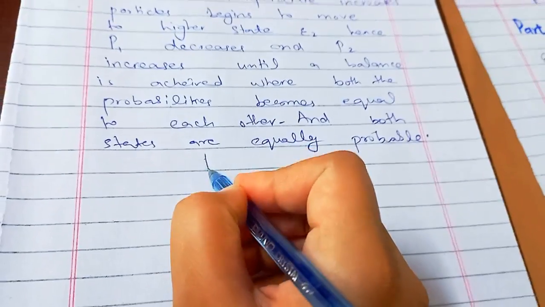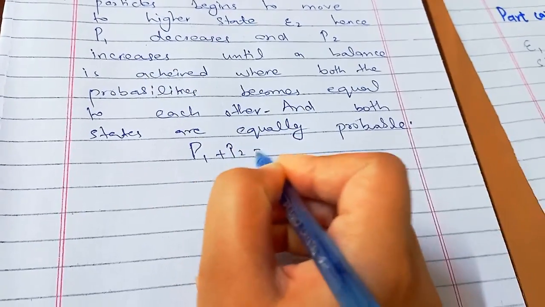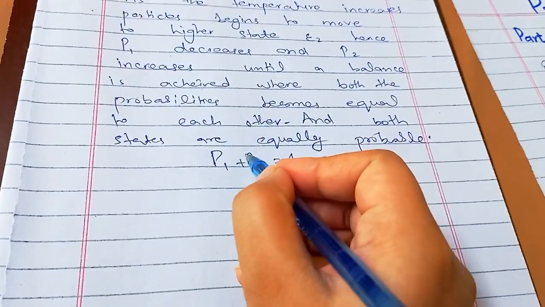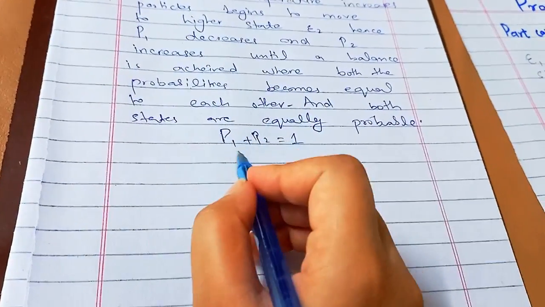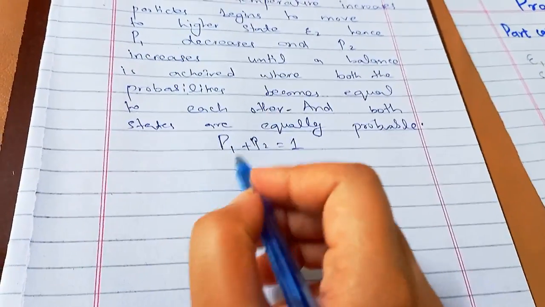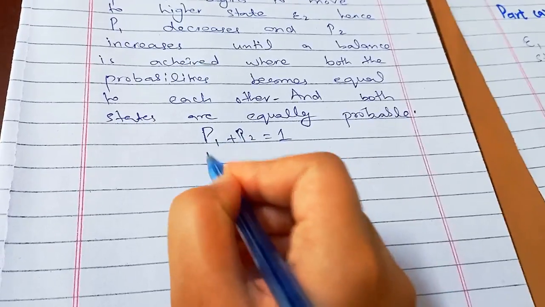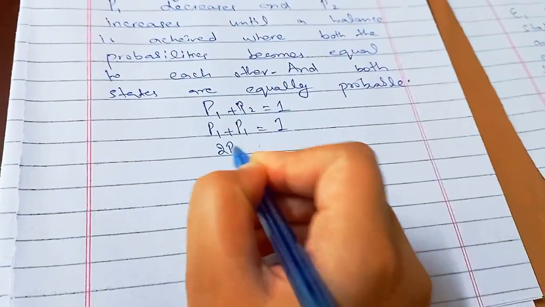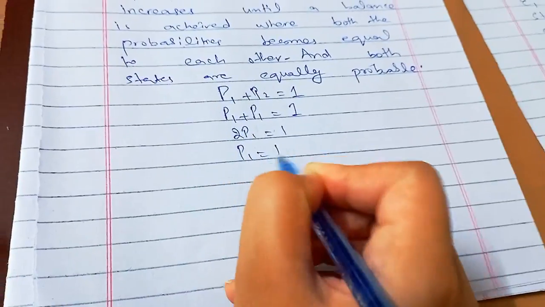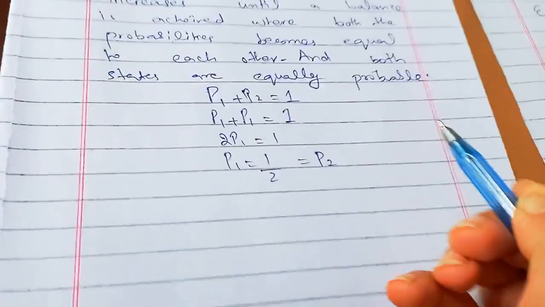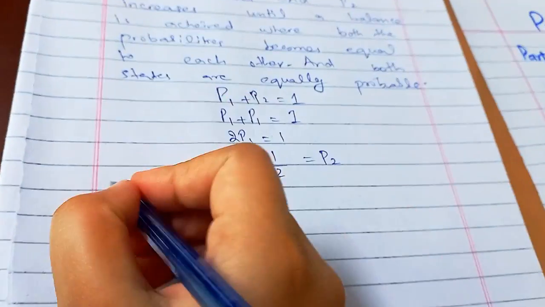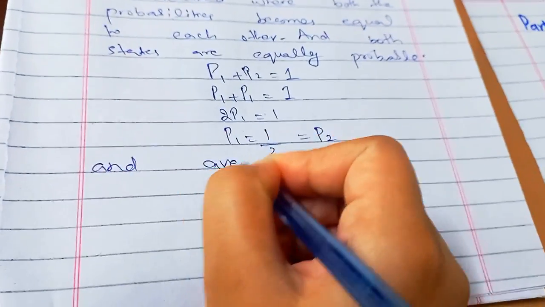For example, we know that the sum of the probabilities should always be equal to 1, and since there are only two states, so there are two probabilities, P1 plus P2 equals 1. And if probabilities are to be equal, it means P1 is equal to P2. We can put P1 in place of P2. It's 2P1 equals 1, P1 equals 1 by 2, which is equal to P2 as well. So the probabilities we have is half.